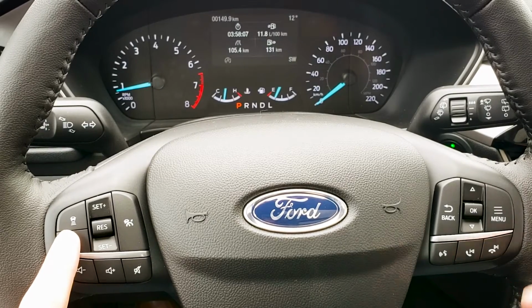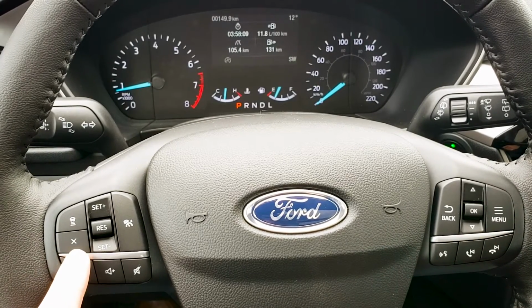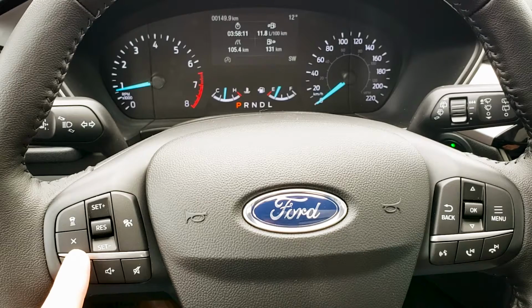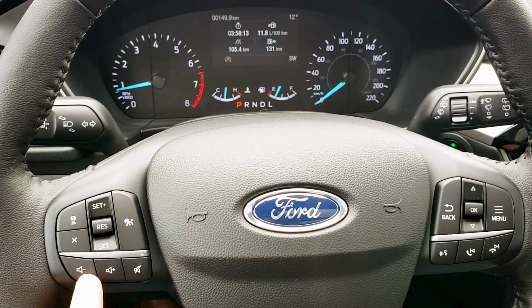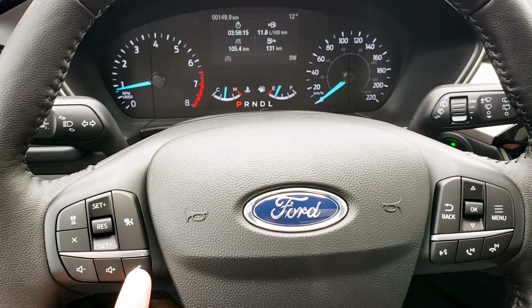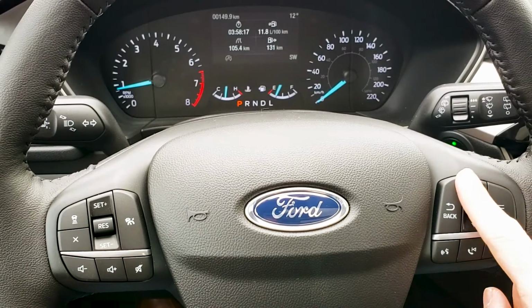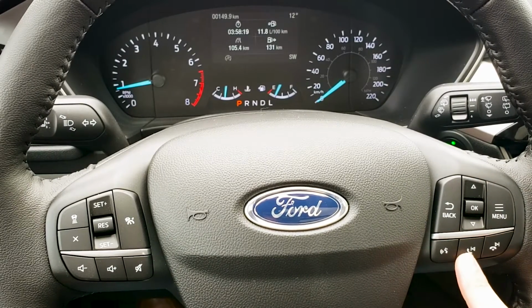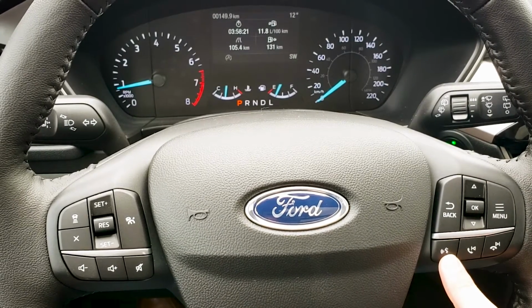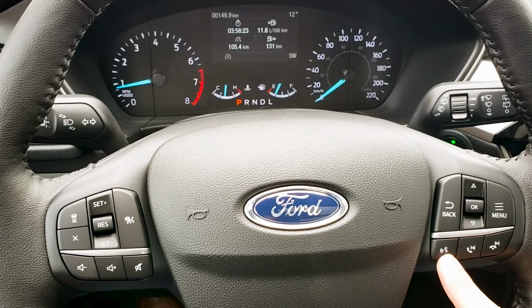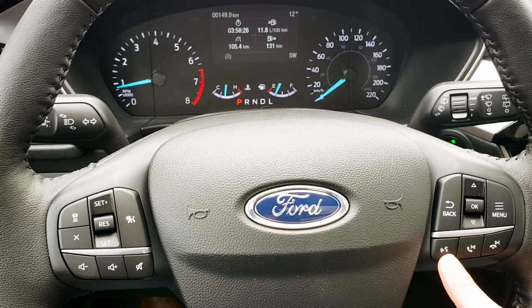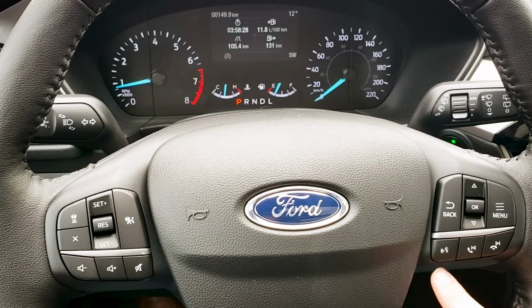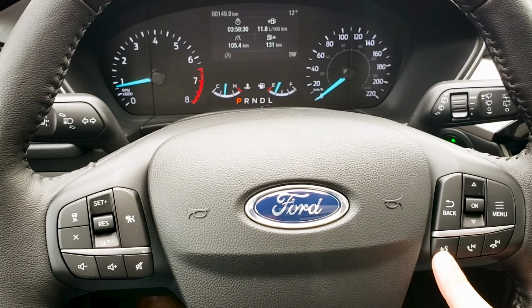How close are you from the vehicle in front of you? Whereas this here is going to cancel the cruise control altogether. Moving down, we've got our volume up and down, or we can mute here. Off to the right-hand side here, we've got a few other things. The bottom here is going to be our voice command button. You heard earlier we can change a couple things, such as the radio station, we can do navigation, or we can make a phone call by pressing this button here.